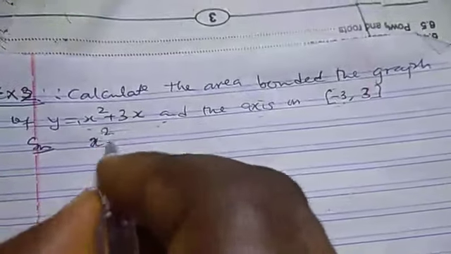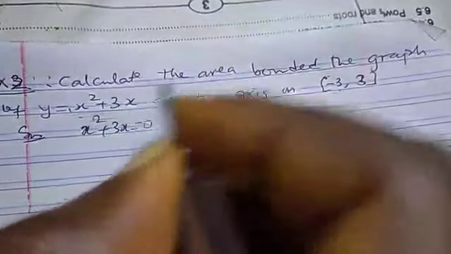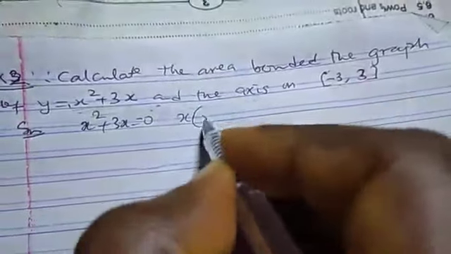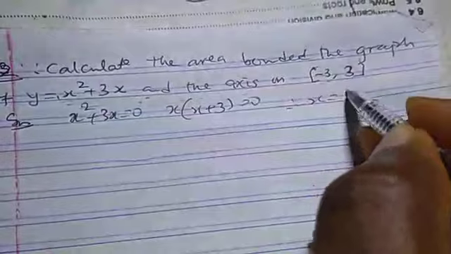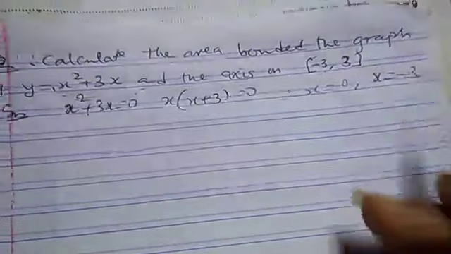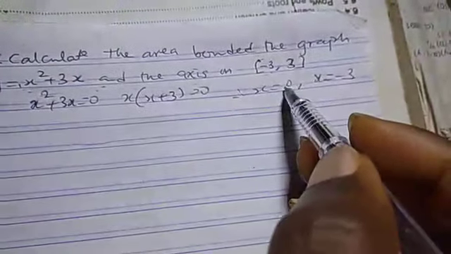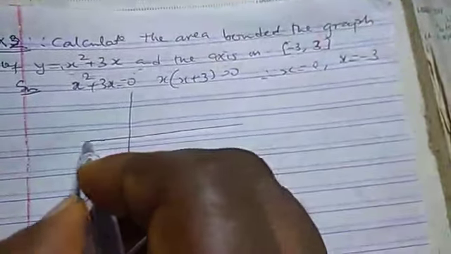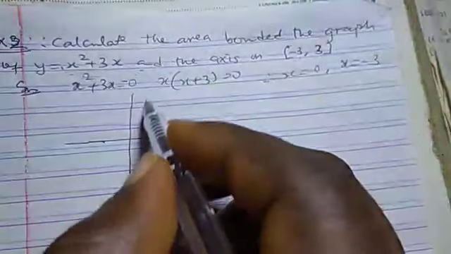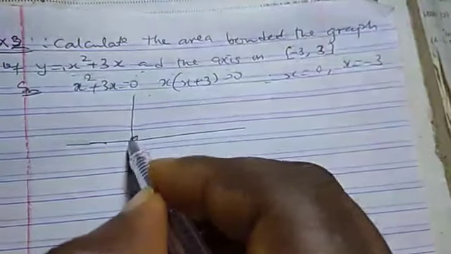So we need to solve this quadratic equation. Solving it, this is s into s plus 3 is equal to 0. Therefore, s is 0 or s is -3. That is, it touches the x-axis at 0 and -3. So if you sketch the graph, 0 and -3, this is 0. It will pass this place.